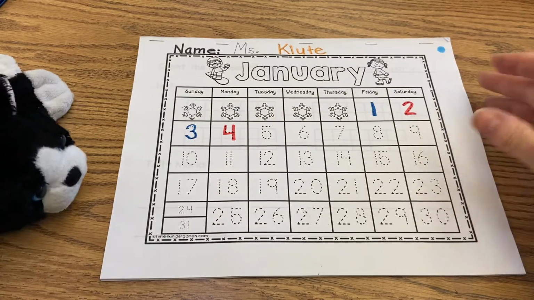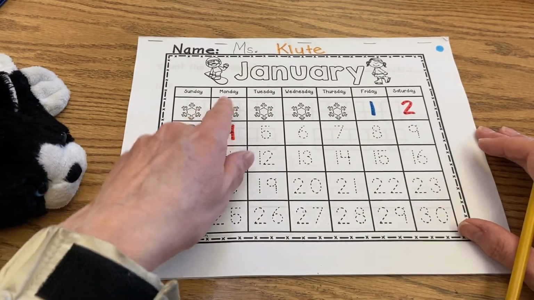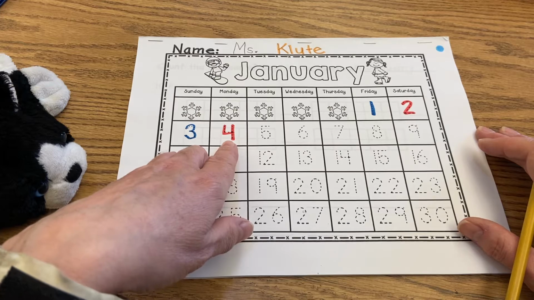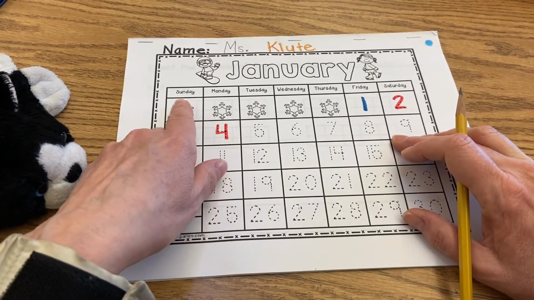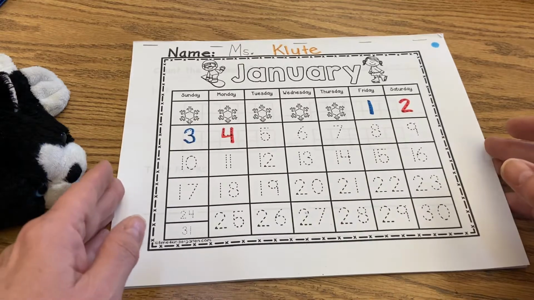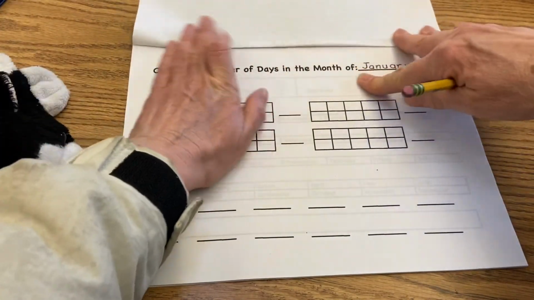That'll help me practice learning how to write it. Okay, so we've had 4 days in January. Today is Monday, January 4th, 2021. So 2021, we have a new year now. That's what happened on this day right here, a new year. Yesterday was Sunday and tomorrow is Tuesday. So we're at the 4th day of January. It says count the number of days in January.